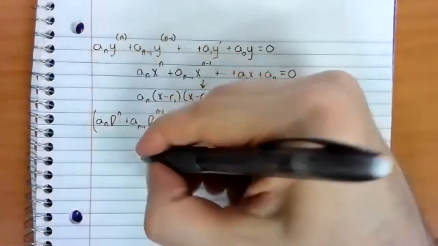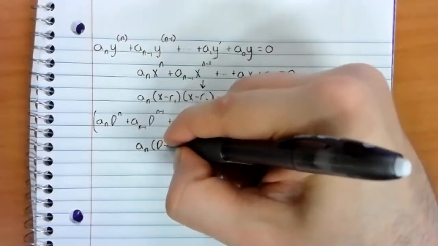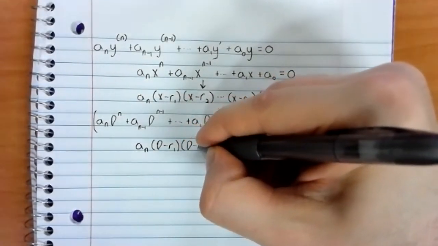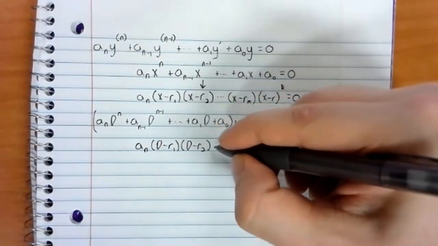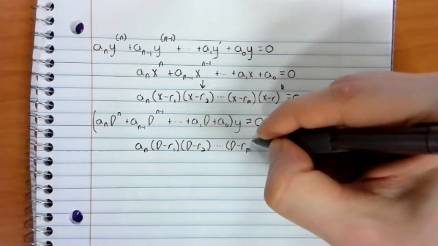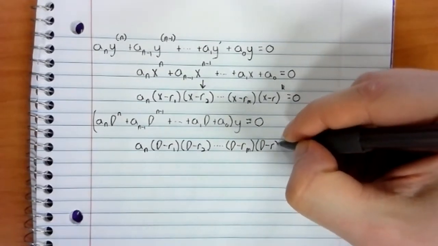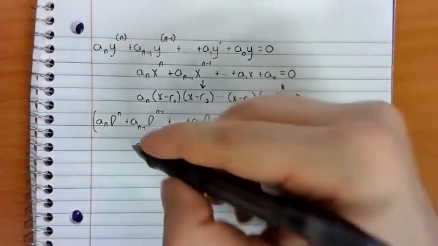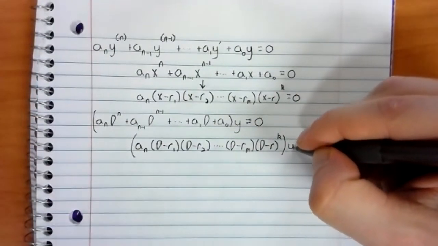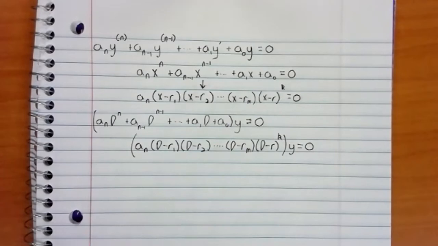It factors as a sub n times (D minus r1) times (D minus r2) and so on to (D minus rm) times (D minus r) to the power of k. That operator applied to y equals 0.